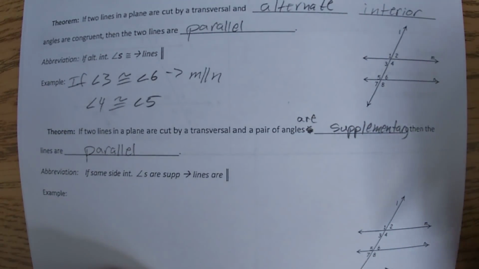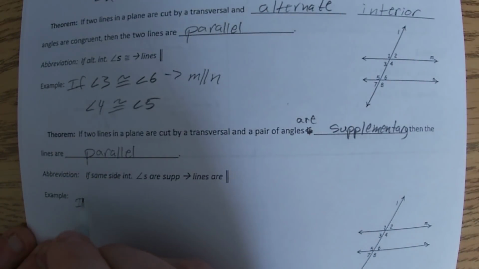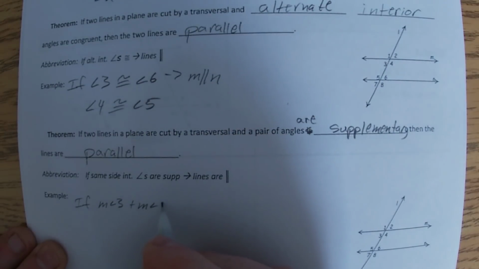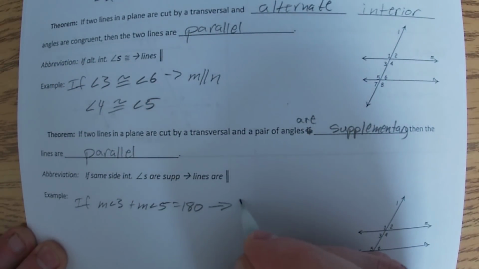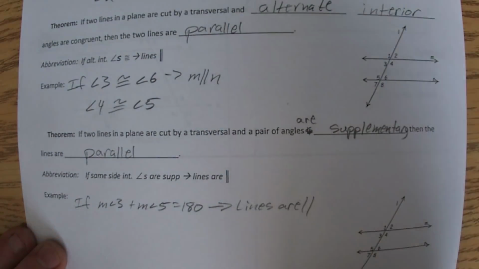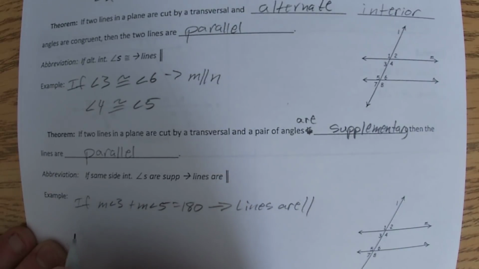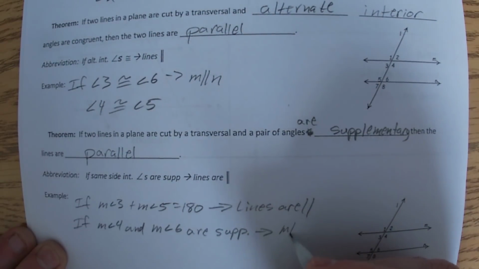So again, remember, we're talking about same side interior, so we're talking about right in here. So we can say if the measure of angle 3 plus the measure of angle 5, because right here, equal 180, then the lines are parallel. You could also use 4 and 6, so you could also say if the measure of angle 4 and, so this is a different way to write it, the measure of angle 6 are supplementary, then M is parallel to N.